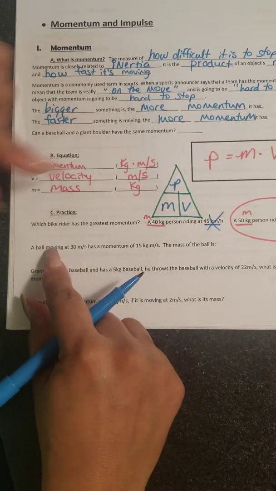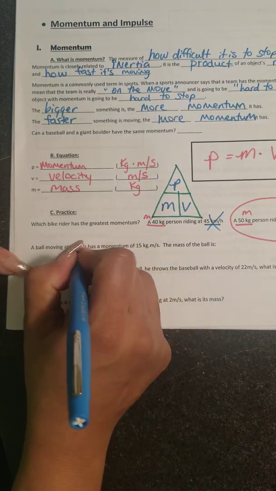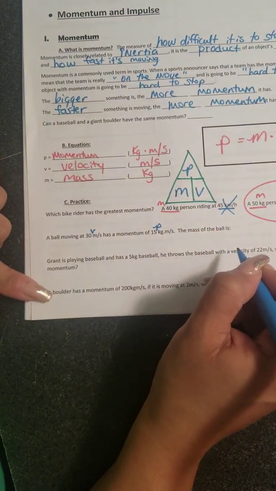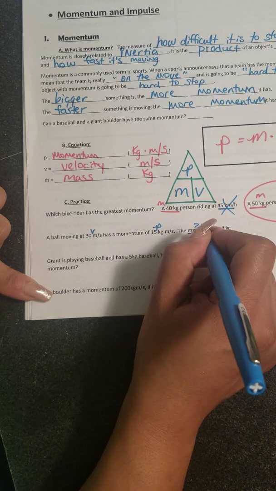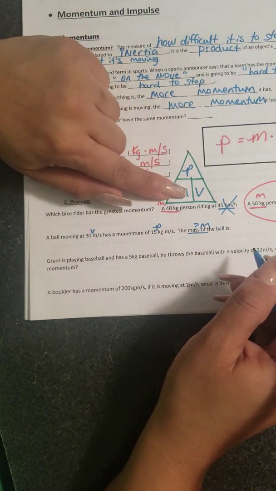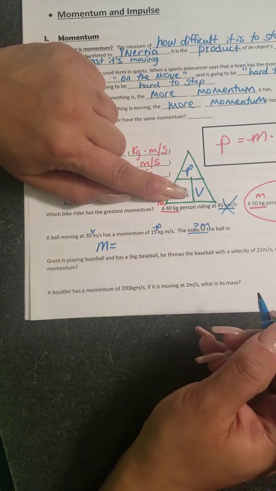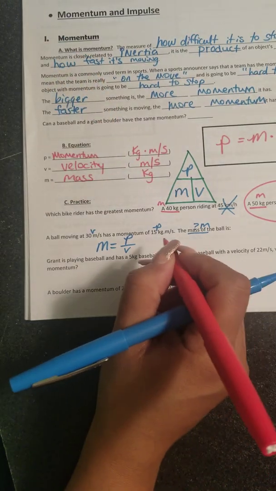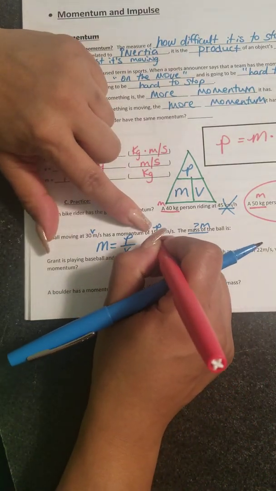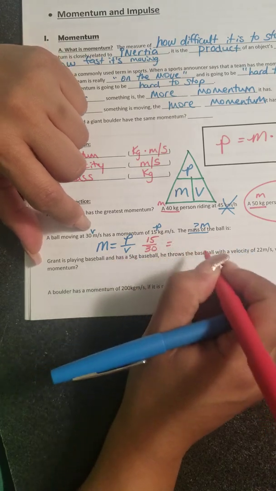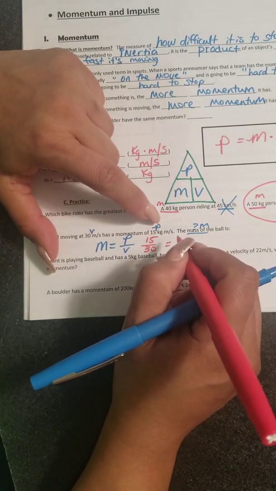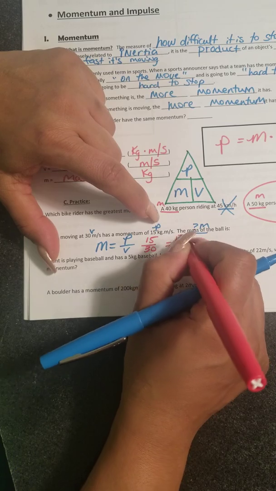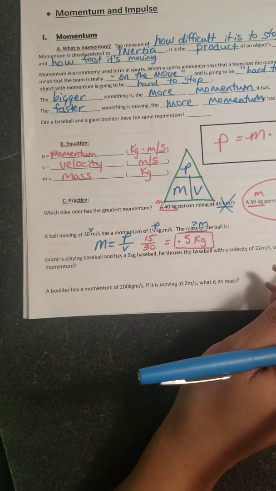Next one. A ball is moving with a velocity of 30 meters per second and a momentum of, lowercase p, 15. The mass of the ball is, question mark, M. So let's come to our triangle, cover up M. Let's write M equals P over V. P over V. So in this case, P is momentum of 15. V is 30. So 15 divided by 30, okay, equals 0.5 kilograms. And that's my answer. Not too bad, huh? This is a really easy equation.